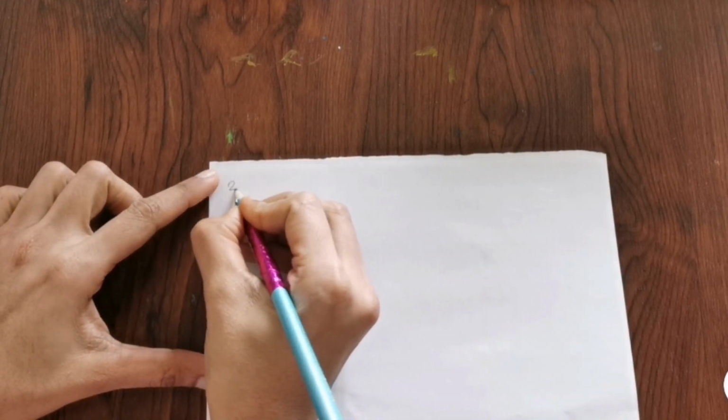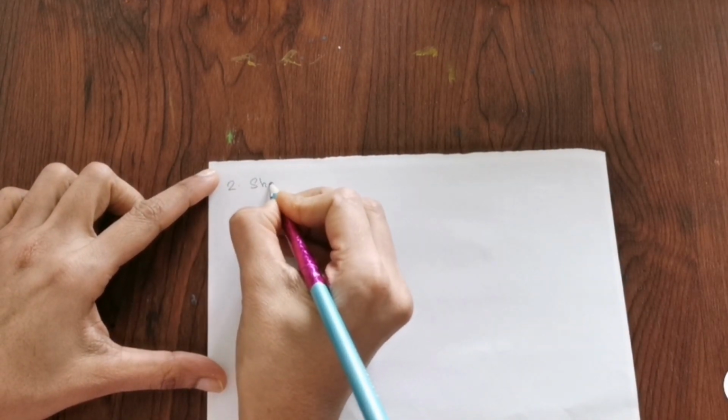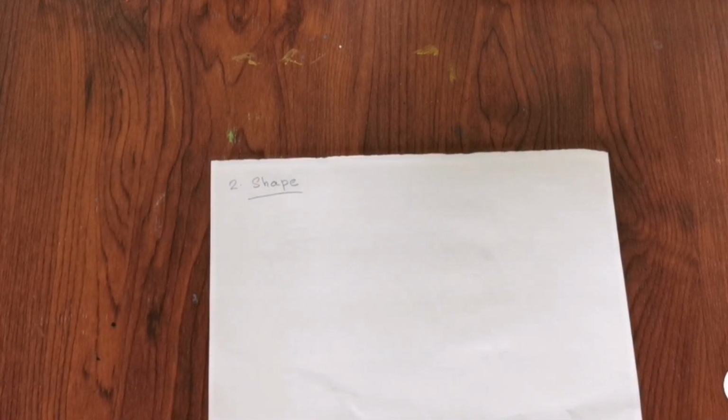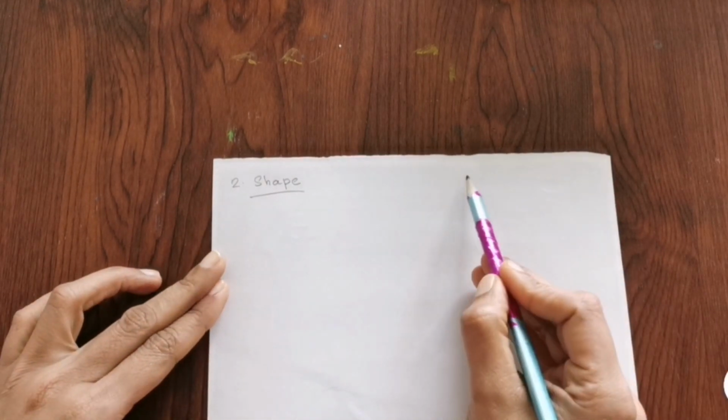Hi dear, so today we are going to continue with the second element of art, that is shapes. You can start noting down the descriptions as well. The first one was line, and we had deep descriptions about that. Now the second one is shapes.